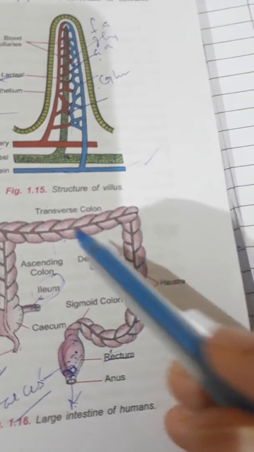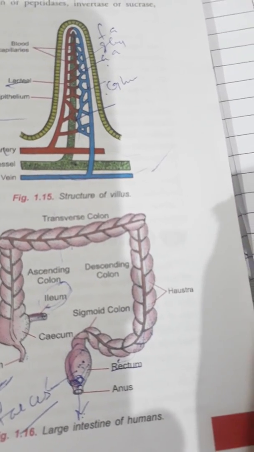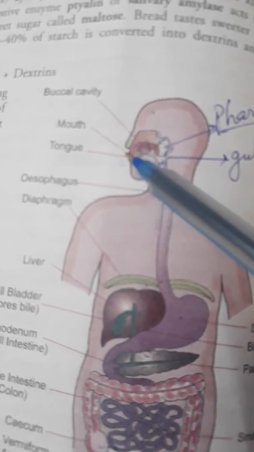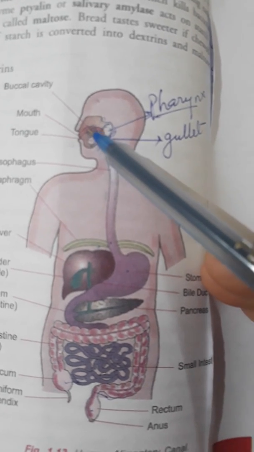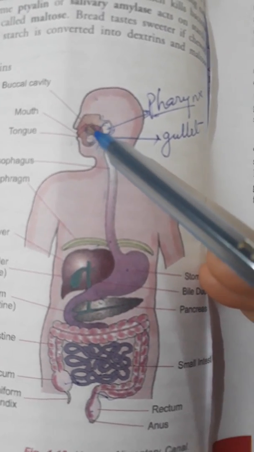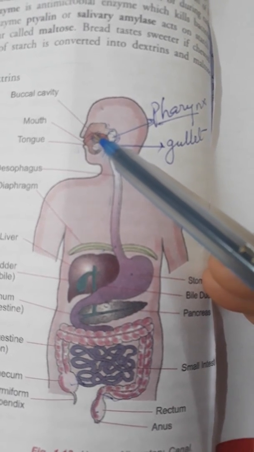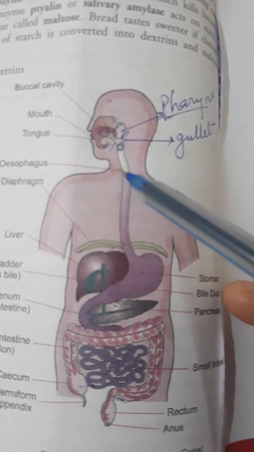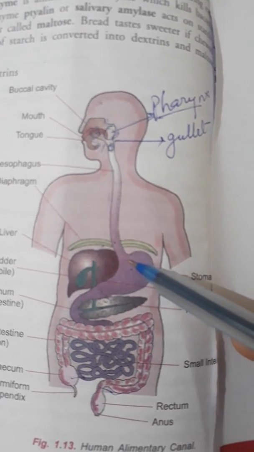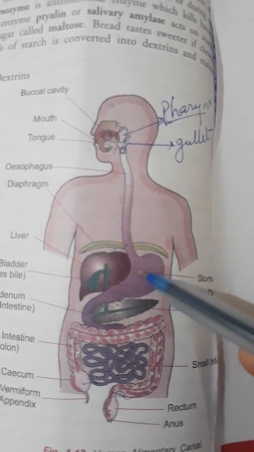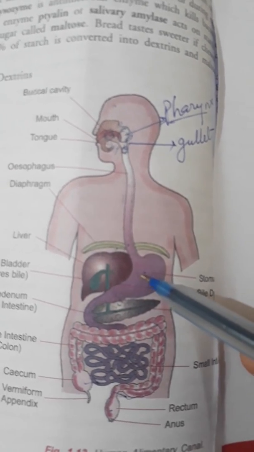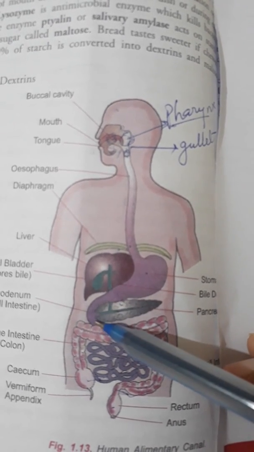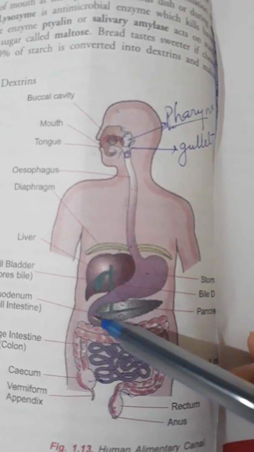So this is about how the nutrition process occurs in human beings. Food is first ingested in the mouth, where both physical and chemical digestion occur. Physical digestion is through chewing, and chemical digestion is by the action of salivary amylase. Then through the esophagus, by peristalsis, food reaches the stomach. In the stomach, the gastric juices mix with the food, where pepsin partially digests the proteins. The next part is the small intestine, where bile and the pancreatic juice act.